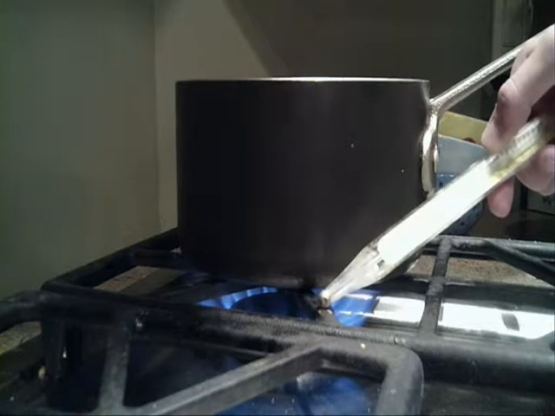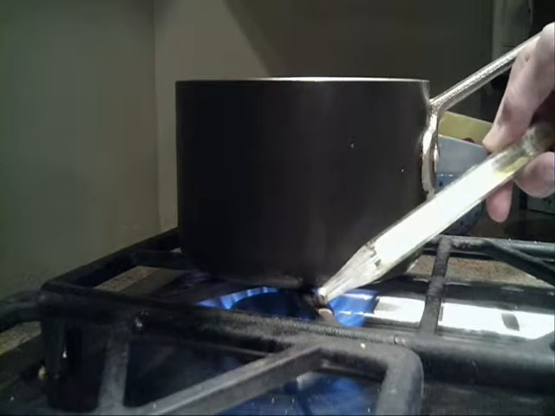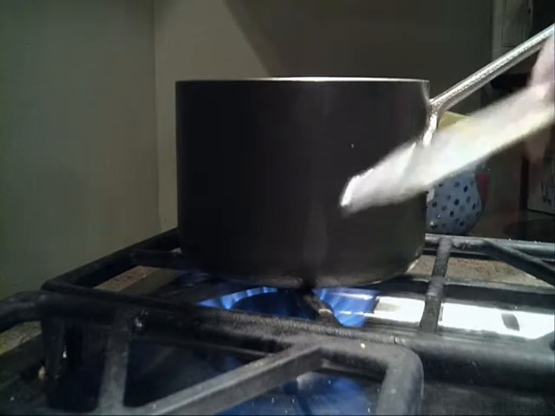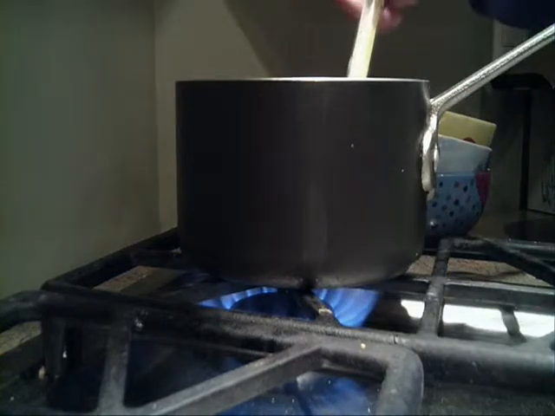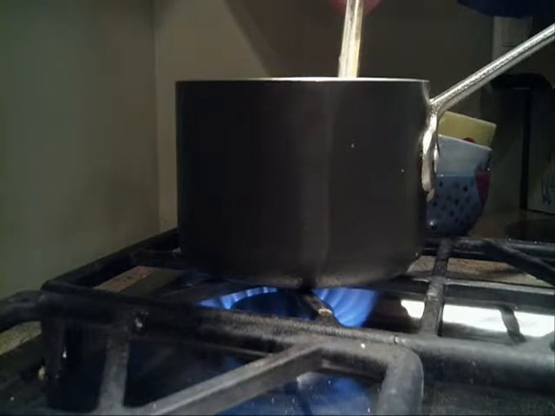This says it's about 150. This is about 80 degrees. And now the heat has been transferred.